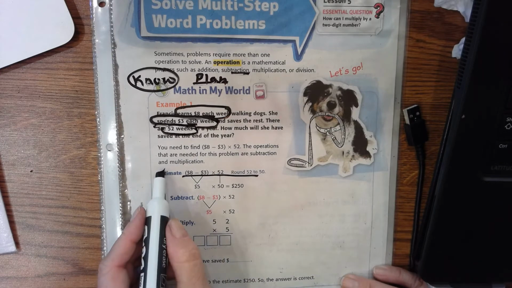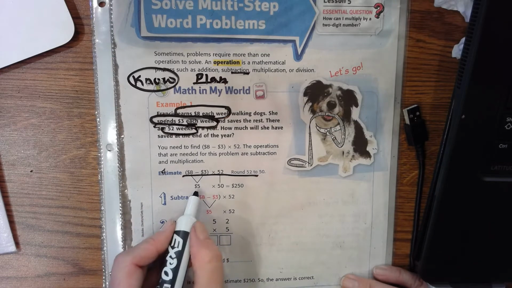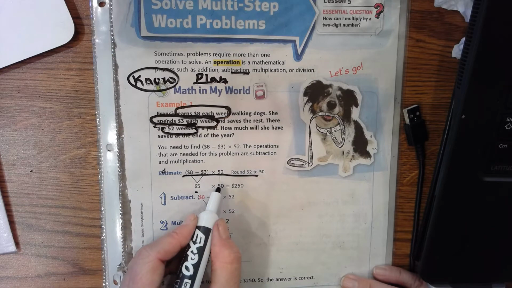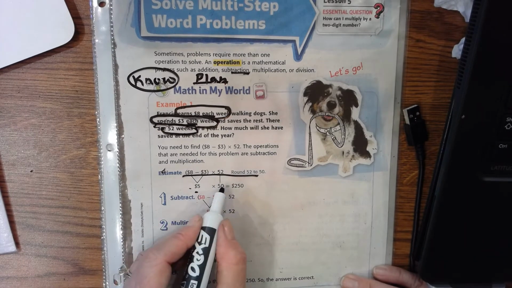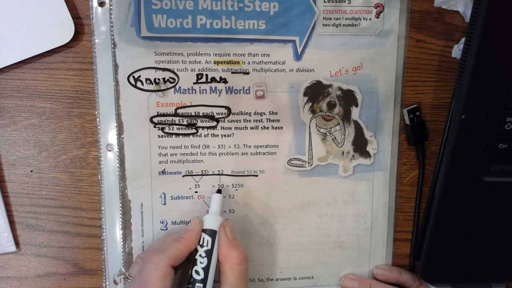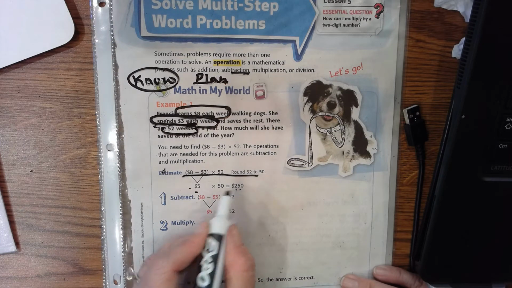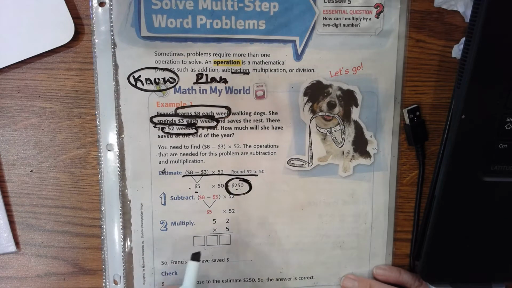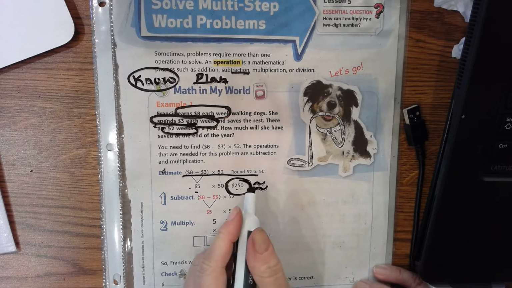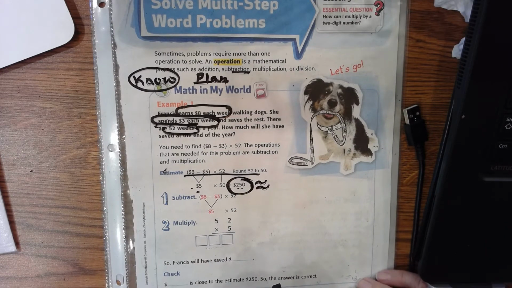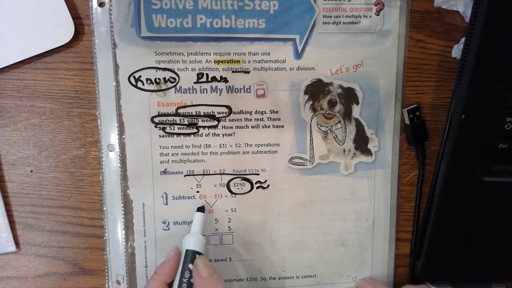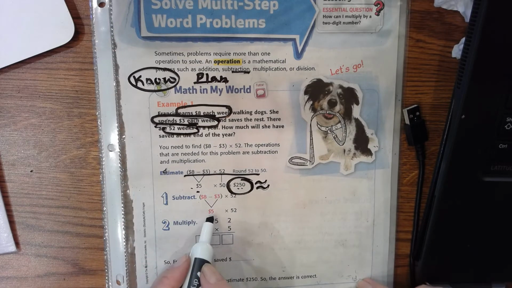Now first we're going to estimate. That's what they have doing here. 8 minus 3 is 5. We're going to round 52 to 50. 5 times 5 is 25. So 5 times 50 is 250. And this is the one that we need to find if our answer is similar to. That's going to be our check for accuracy. Now we're going to actually do this. They've done the subtraction. 8 minus 3 is 5.